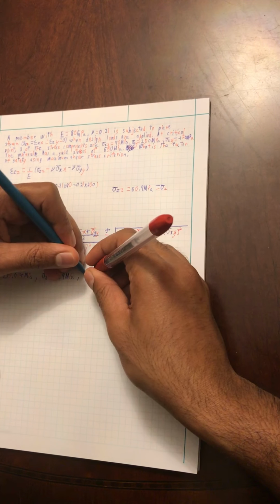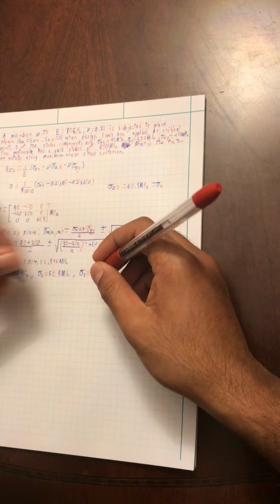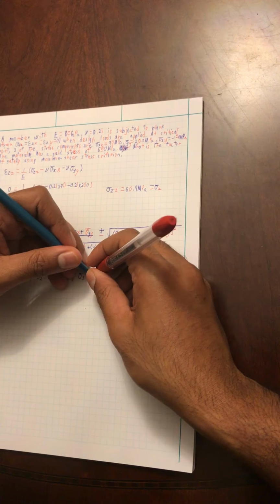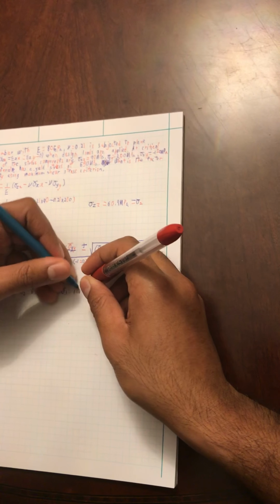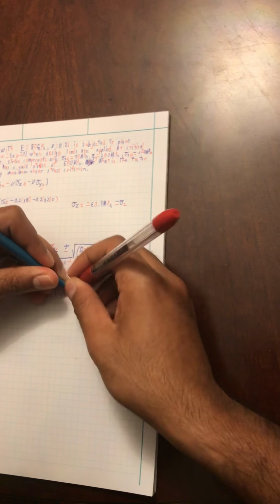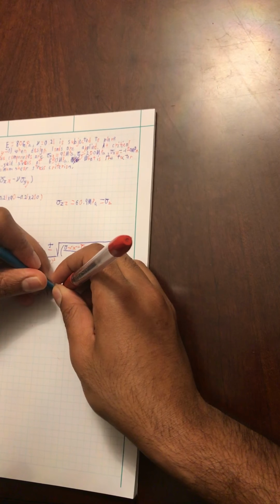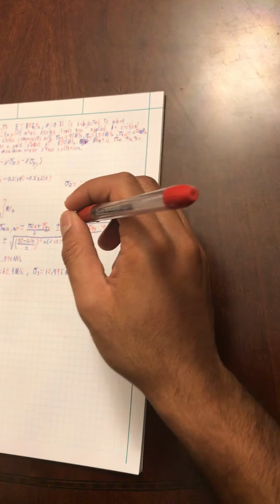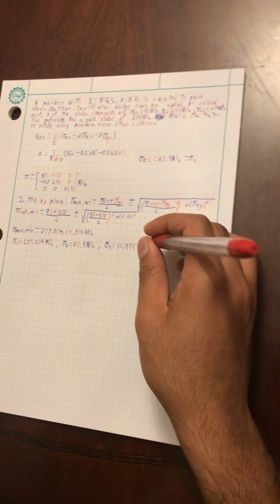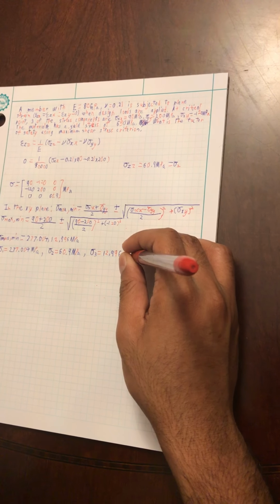And we take sigma 3 to be equal to 12.996 megapascals, which is our minimum value.